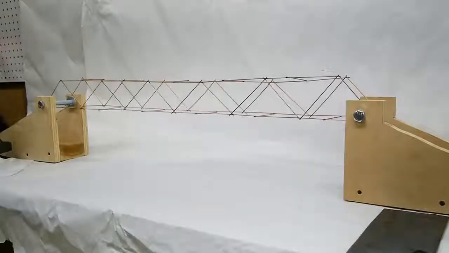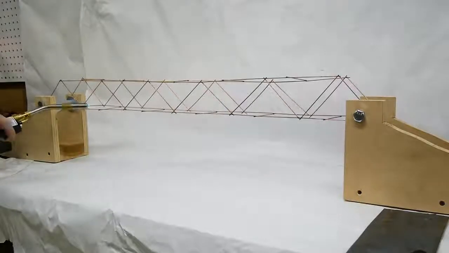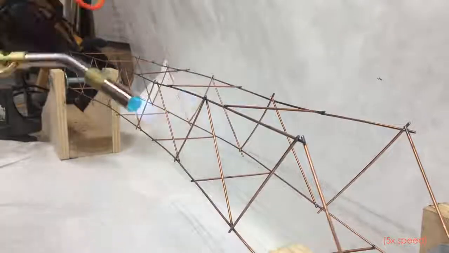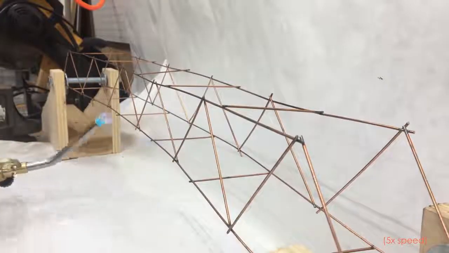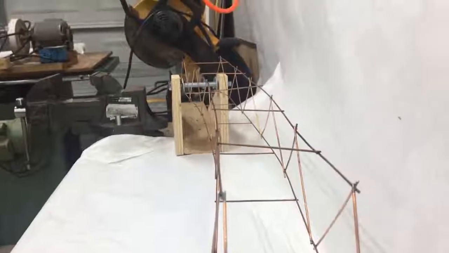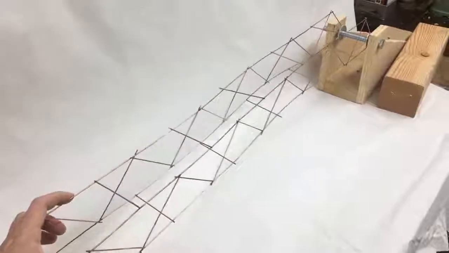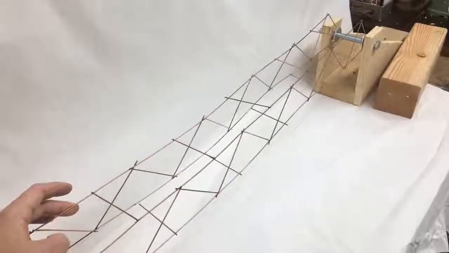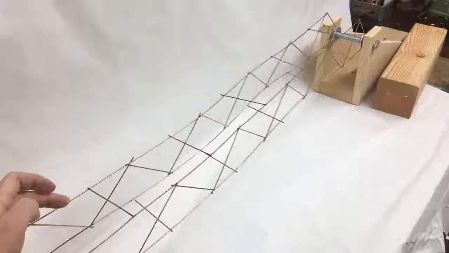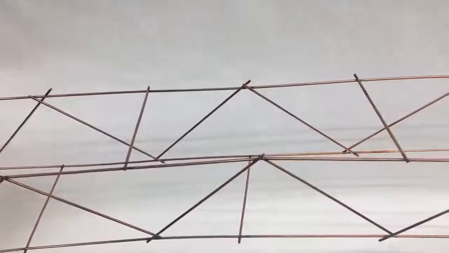Now I'll try to pin both sides of the bridge so the movement is constrained. The bridge still expands as it heats up, but now it has to expand in directions it wasn't meant to go. It's a little bit hard to show on camera, but the entire bridge has buckled side to side. I'm using flexible rod for this demo, but if a real bridge was constrained like this, the forces generated by thermal expansion would probably lead to failure of the structural members.